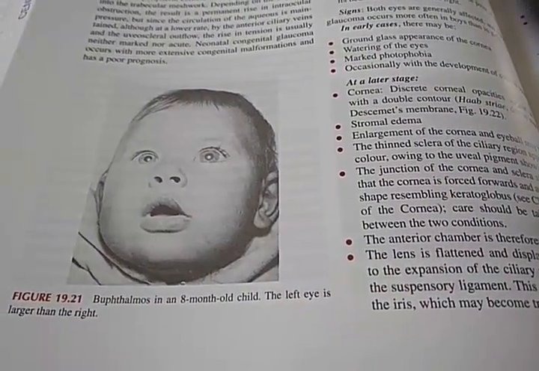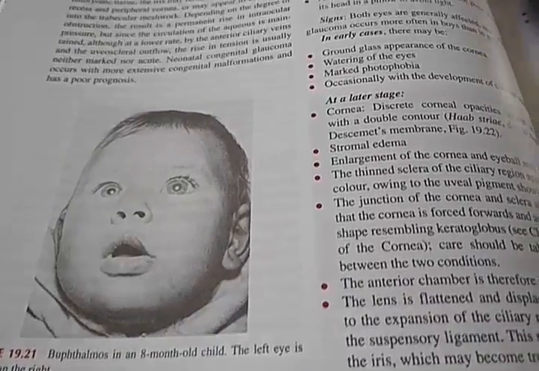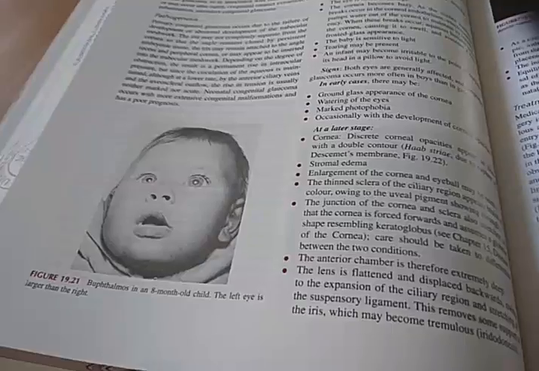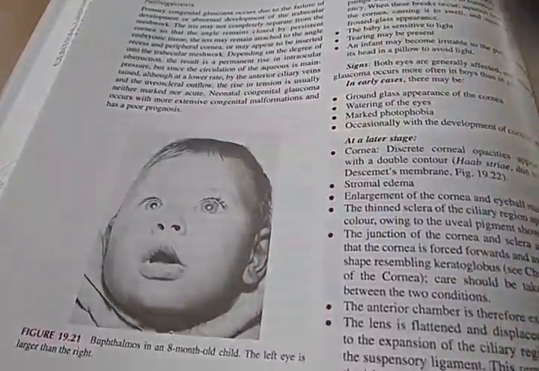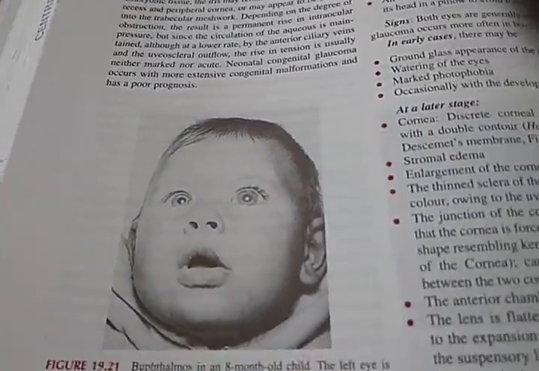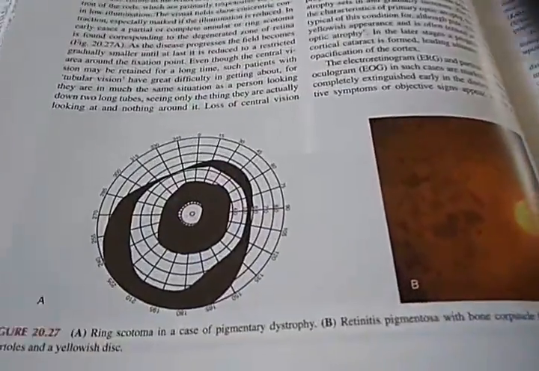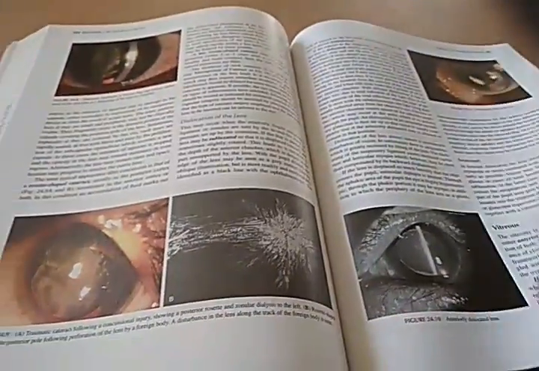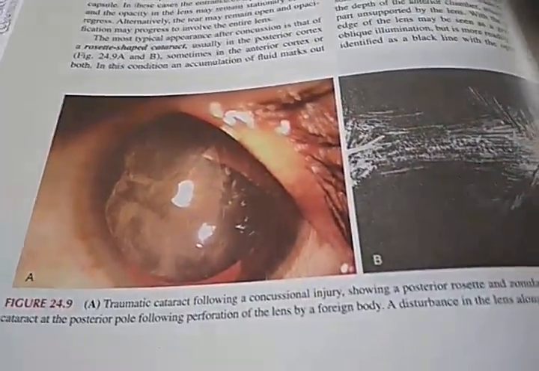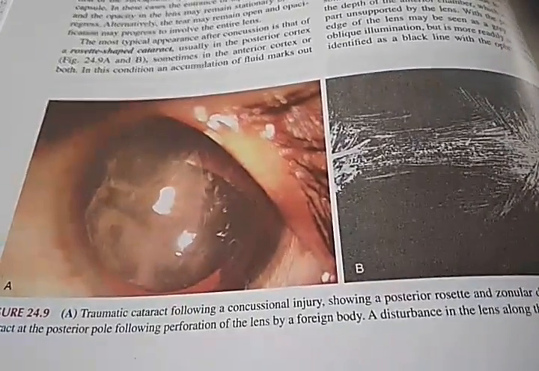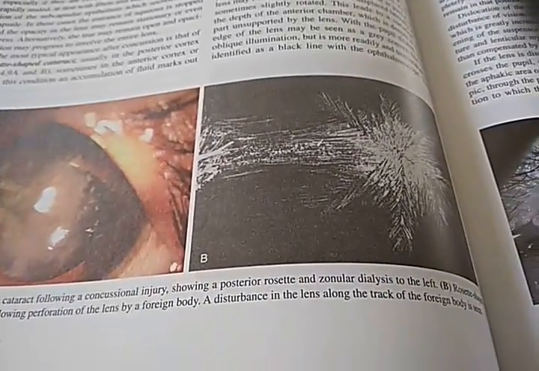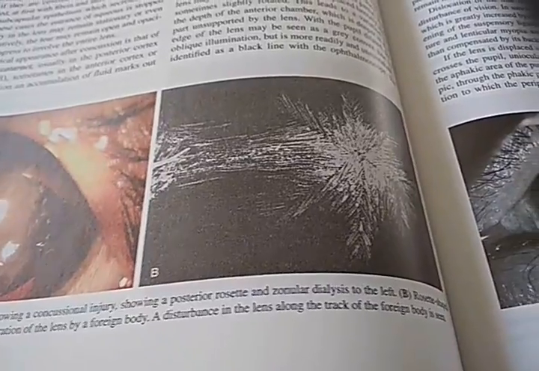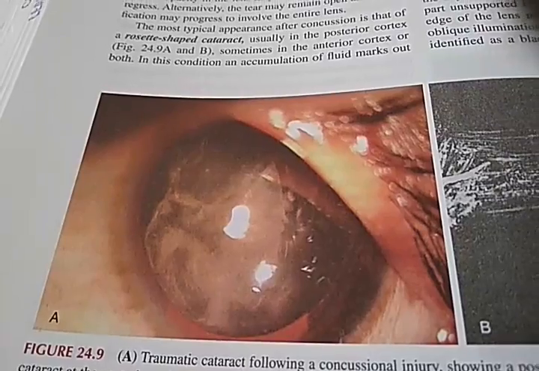Buphthalmos in an 8-month-old child. The left eye is larger than the right. Yeah, it is. Okay. This buphthalmos means bullseye, right? But in this case, only one eye is affected. Okay. This is the visual field. All this you would have seen in first year of MBBS itself, right? So many images here. What is this? Traumatic cataract. Should be rosette, right? Does it look like a rose to you? Showing a posterior rosette and zonular dialysis. Personally, I don't see a rosette here.